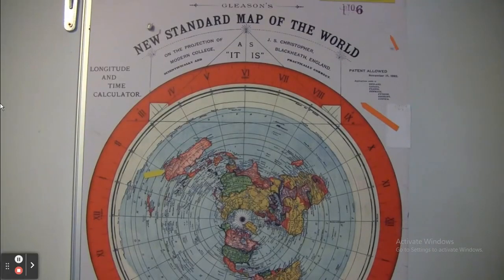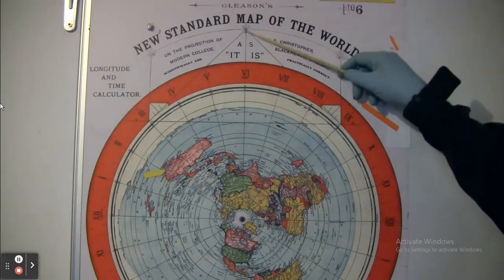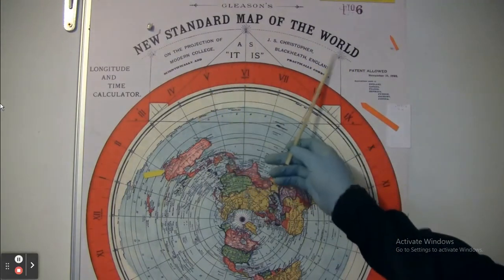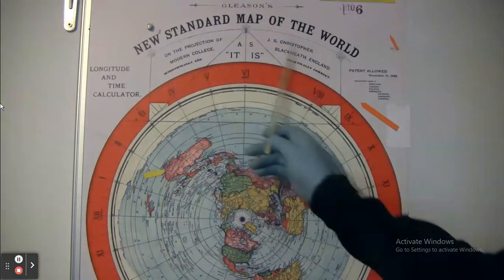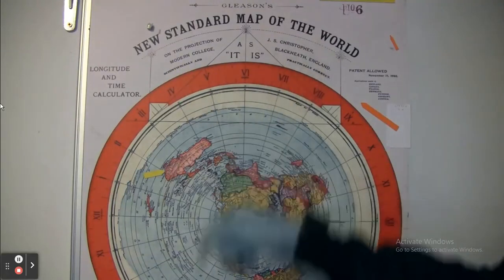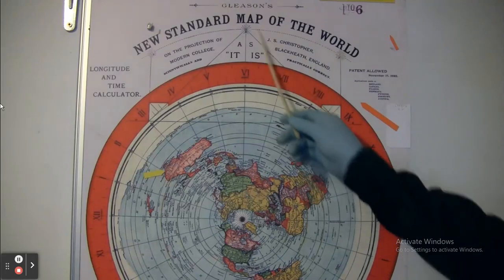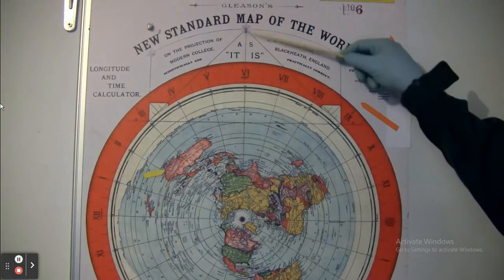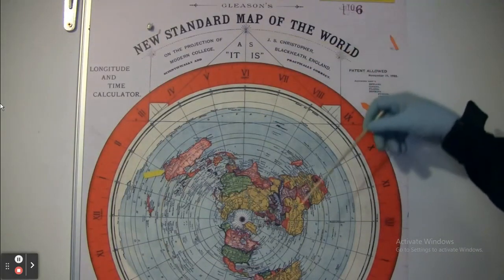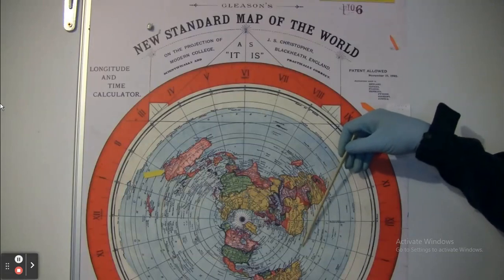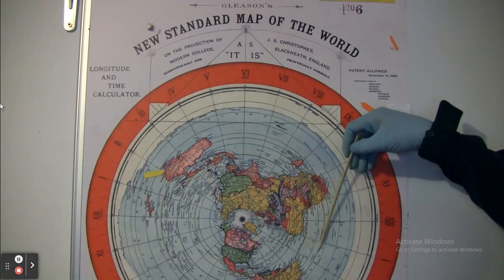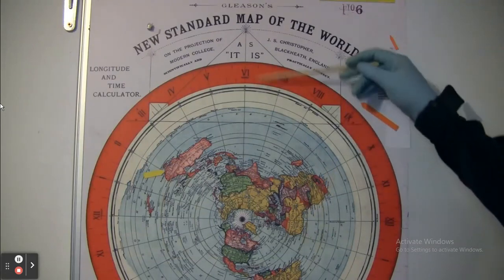The Gleason's map is showing us that the sun rises from the east, and during the seasons it moves between the north and the south, between the Tropic of Cancer and the Tropic of Capricorn. This is the equator, the middle. The equator, Tropic of Cancer and the Tropic of Capricorn. And this is the equator.